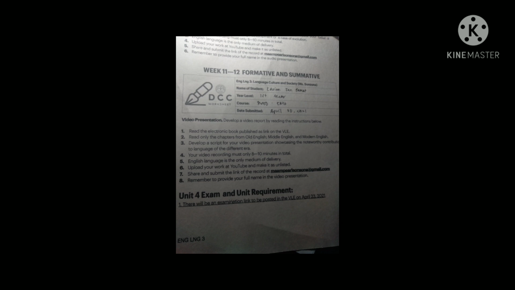So now let's talk about the third one, which is Modern English. When the First World War ended, a number of literary trends of the modern period, such as Dadaism, stream of consciousness, futurism, cubism, expressionism, and imagism, emerged.